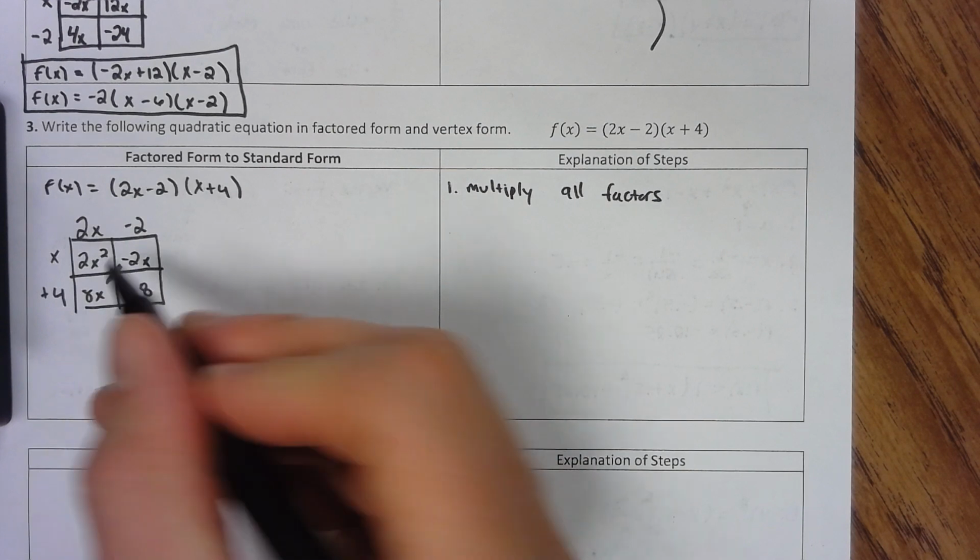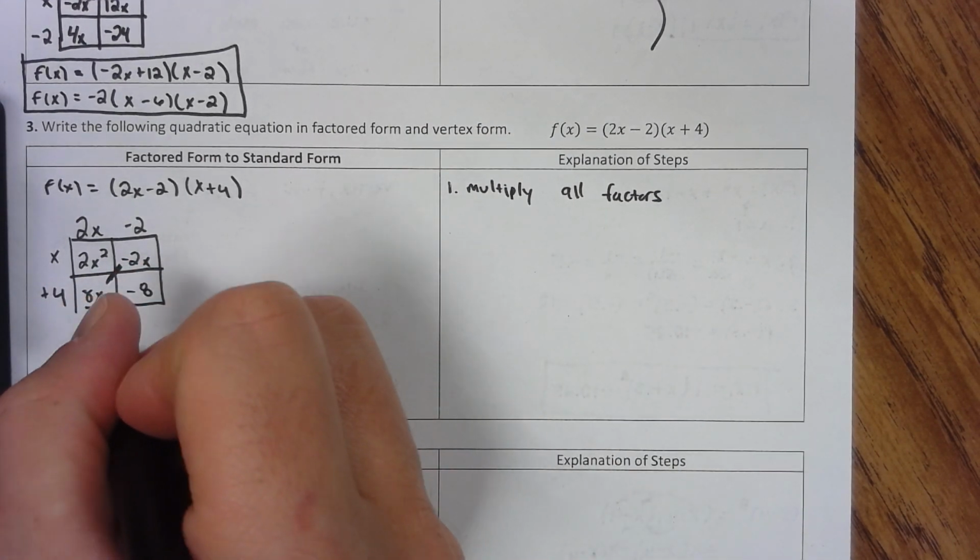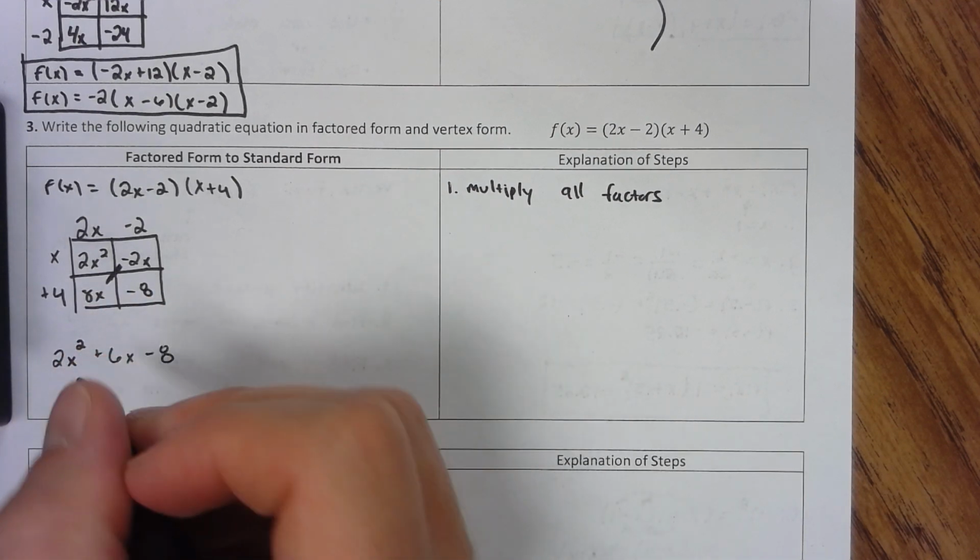And then I see my like terms right here. 8x minus 2x is 6x, and then minus 8.